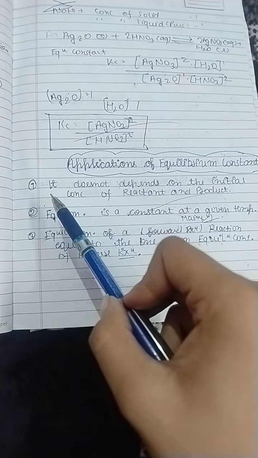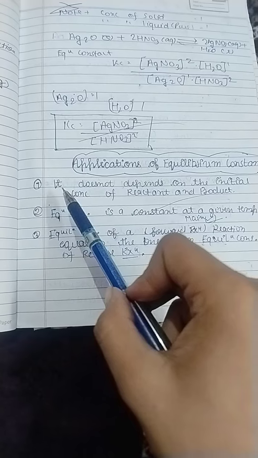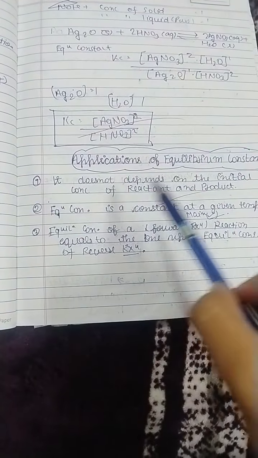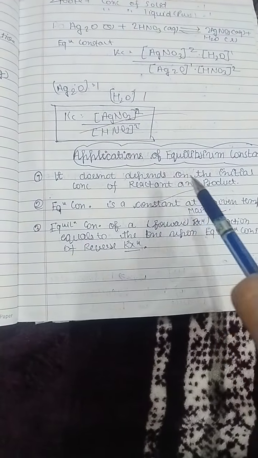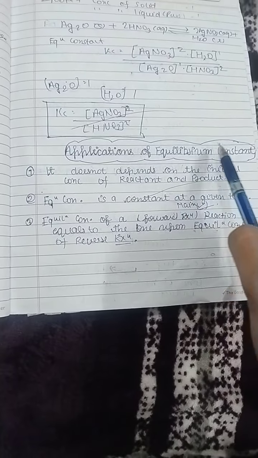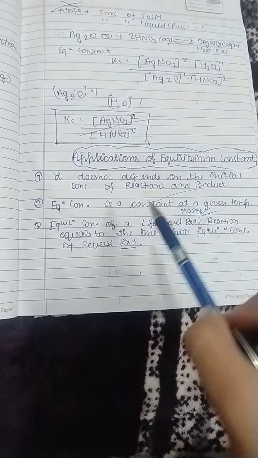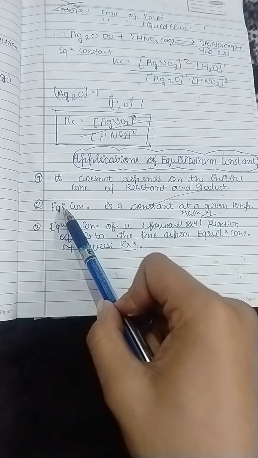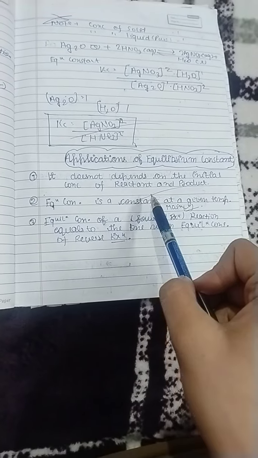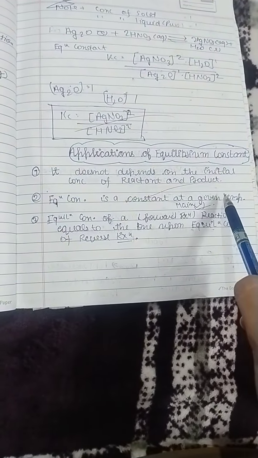The first point states that it does not depend upon the initial concentration of reactant and product. So the equilibrium constant Kc does not depend upon the initial concentration of reactant or product. Second point, equilibrium constant is a constant at a given temperature.